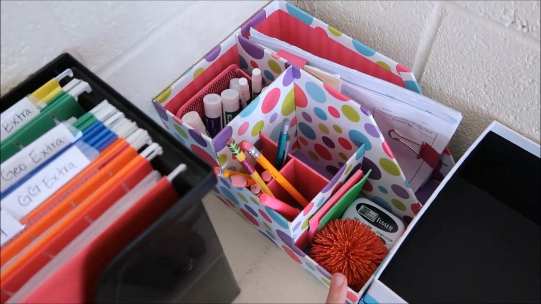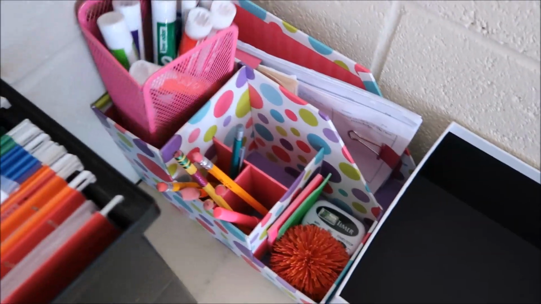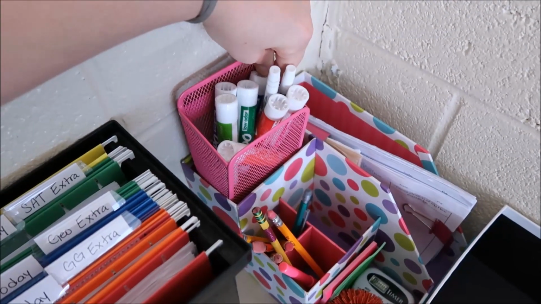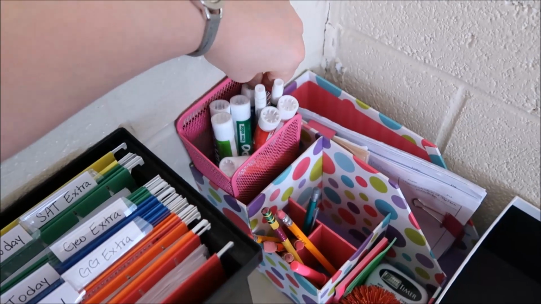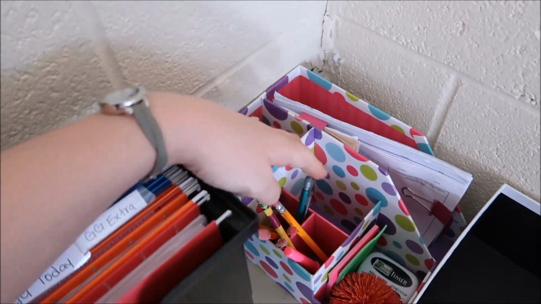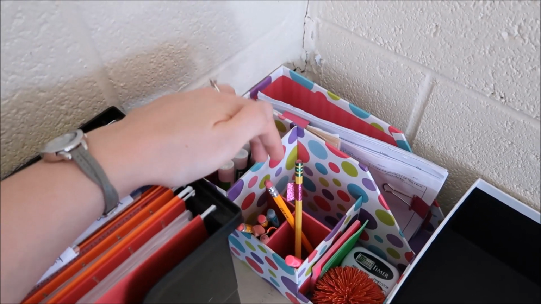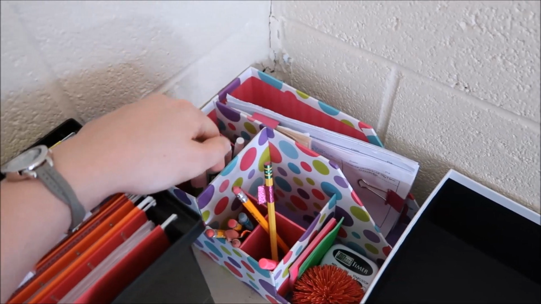This organizer I picked up from Hobby Lobby, and I just keep a couple of essentials up here. I have a little basket of markers. I like to keep them off to the side, otherwise my students will take them and draw all over the board with them and basically waste and ruin them. I keep extra pencils, highlighters, different things up here in case I completely run out. I can give these out to students.